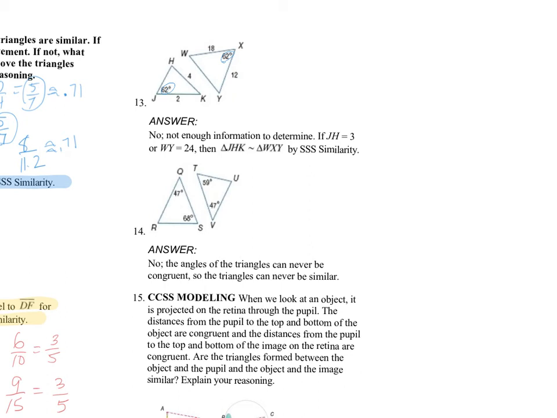If we started to try to do some similarity here, or to look for proportions, we would need to either know that this side JH here was a 3, or that this side WY would be a 24, and then that would make the scale factor of everything 1/6. But we can't just draw that conclusion. We don't have enough information for that, and so that's why our answer for that is no.